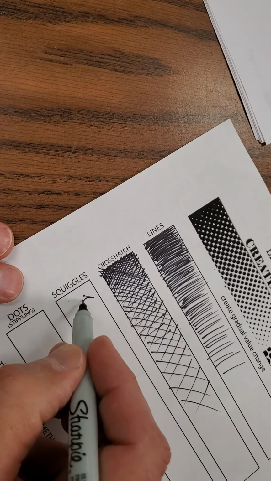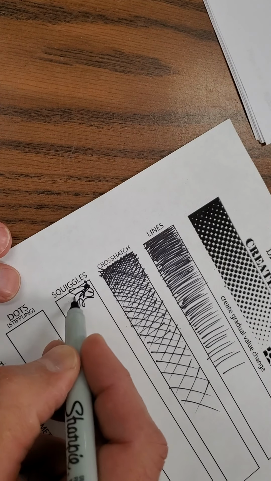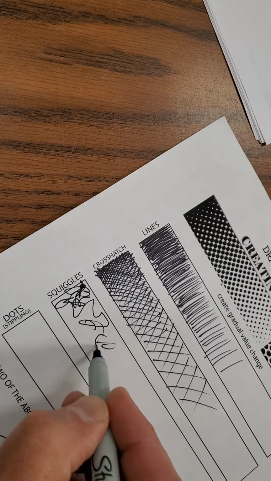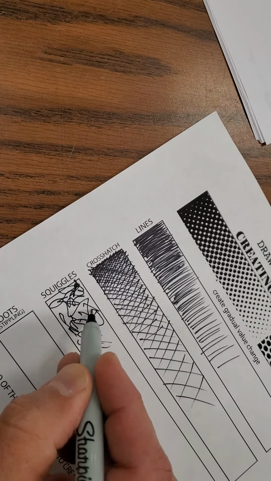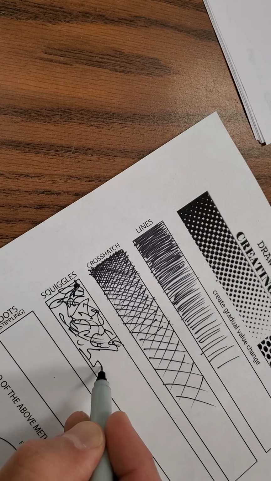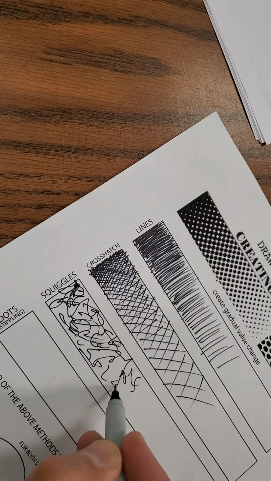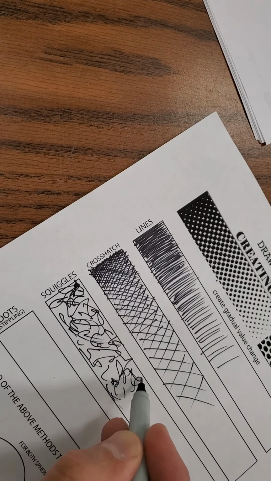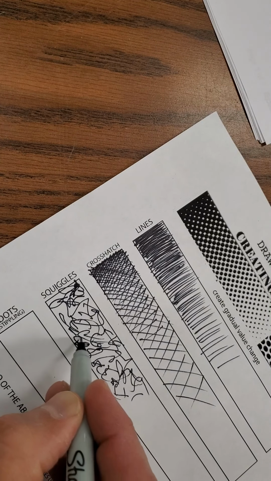Squiggles. Squiggles is just a series of little scribbly lines. Now here, the lines will be further apart. Now the key is I want you to keep them inside this rectangular box. So try to keep it inside the box. If you want to, you could tape a little piece of paper on either side of the box so that you don't venture out of the box.